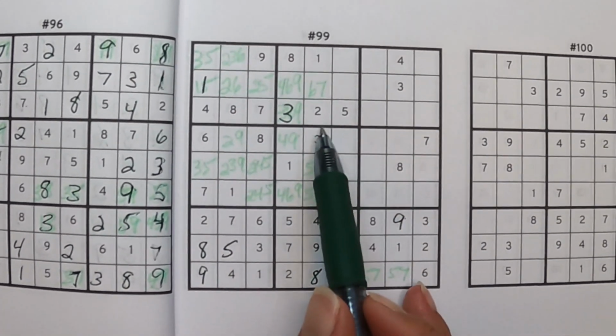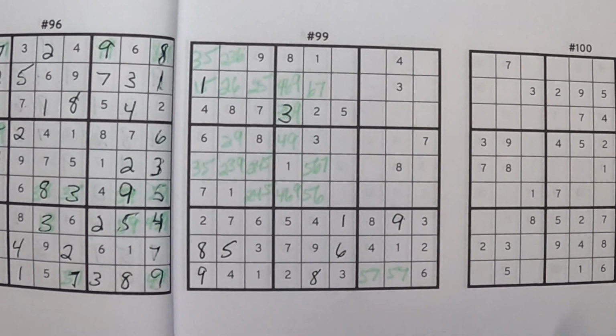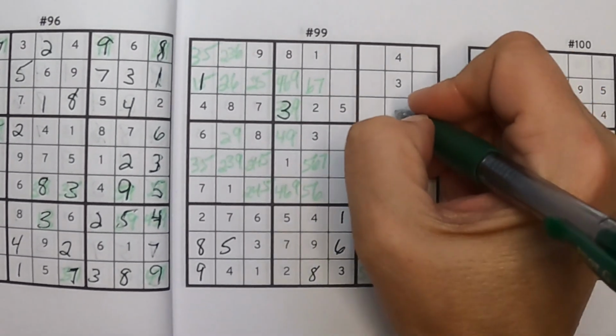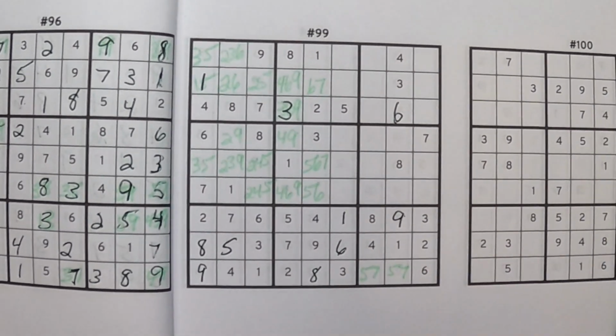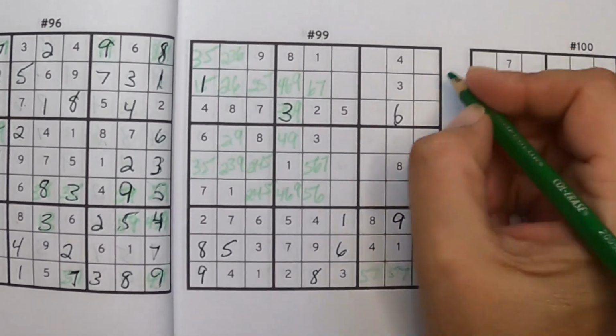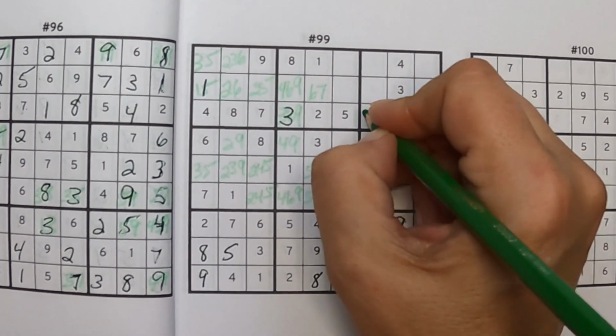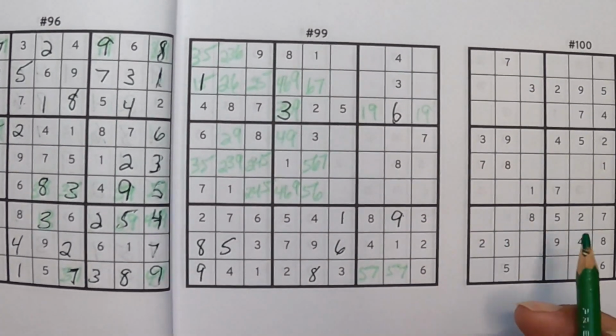For this row, we're missing 1, 6, and 9. We've got 1 and 9 here, so this is our 6. But I don't see any other help. So 1, 9.